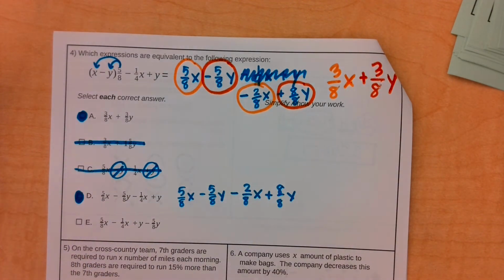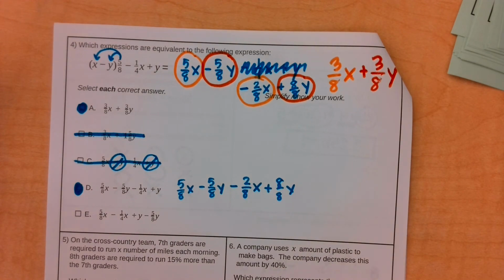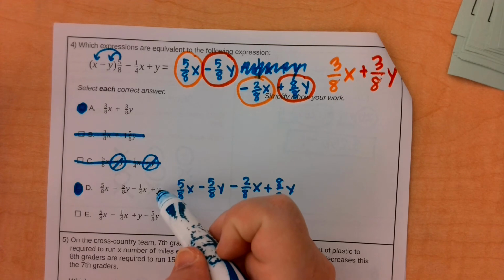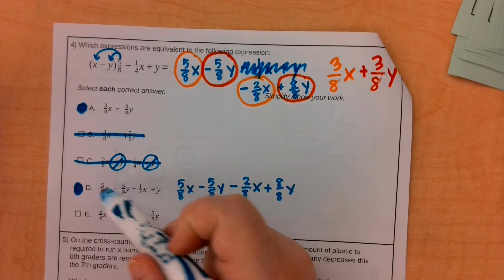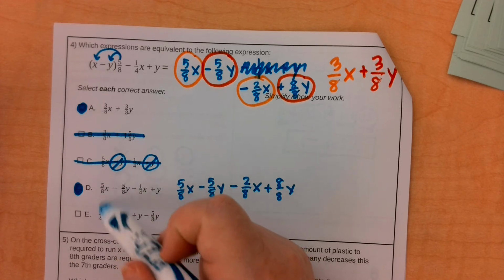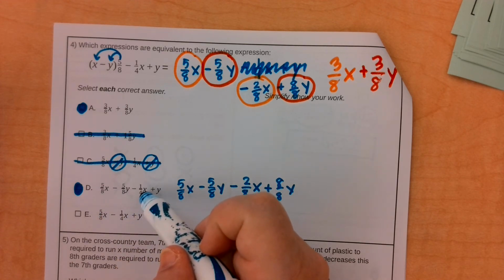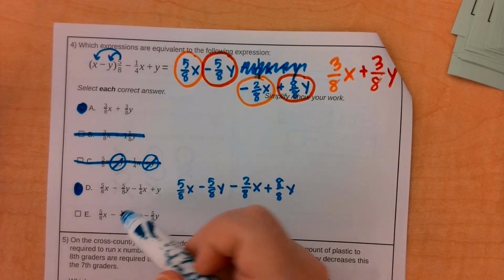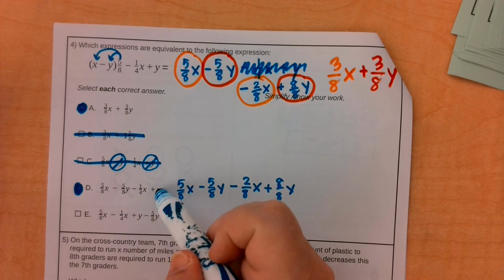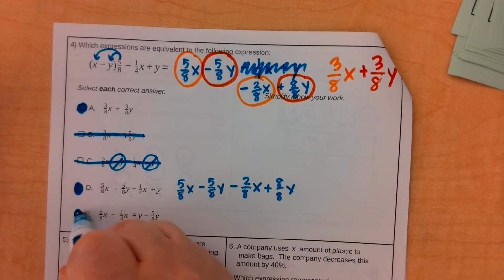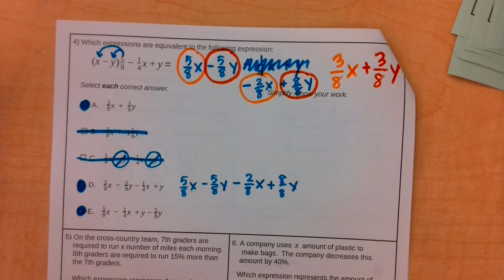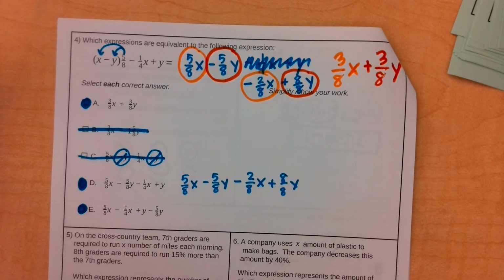All right, next one. This is the same as that, except they're in a different order. So 5/8 is in the same spot, minus 1/4 x is in a different spot, but it still works. The positive y we have, and a minus 5/8 y we have. So this one also works. It's the same as D, except it's in a different order.